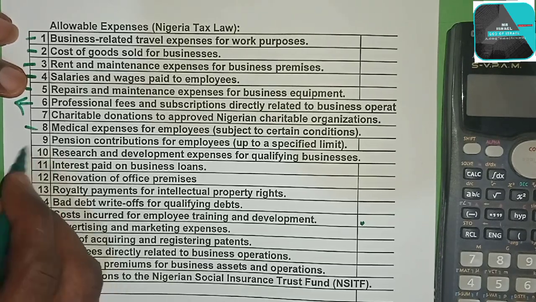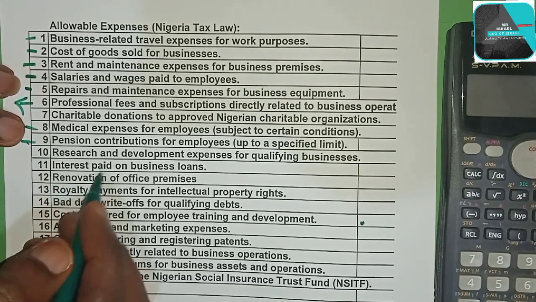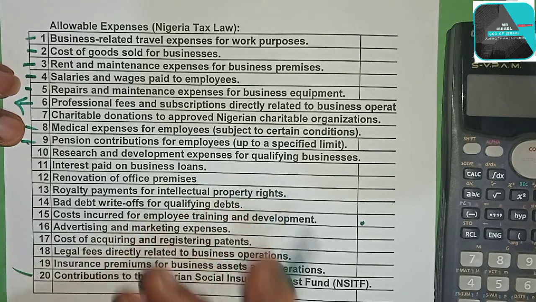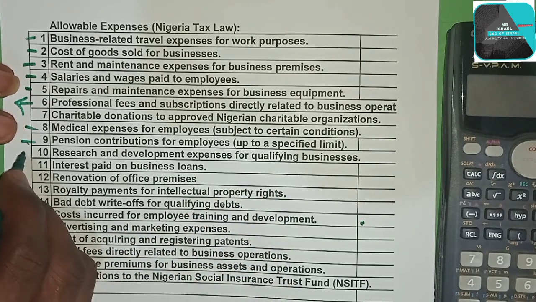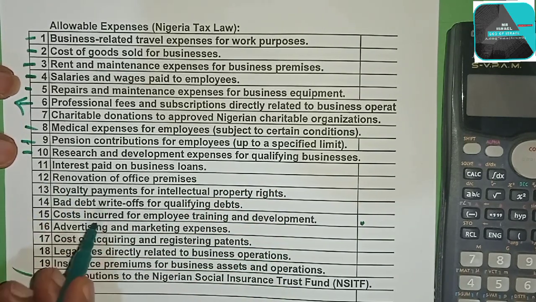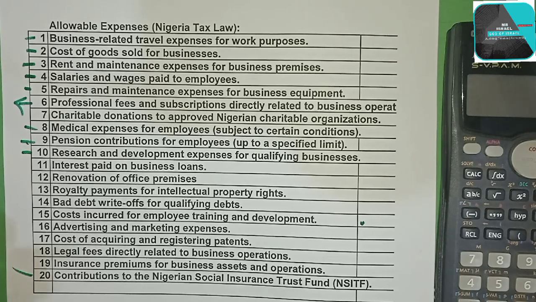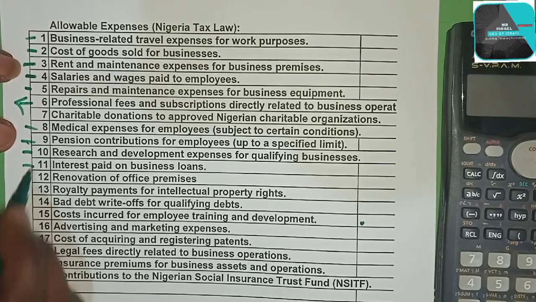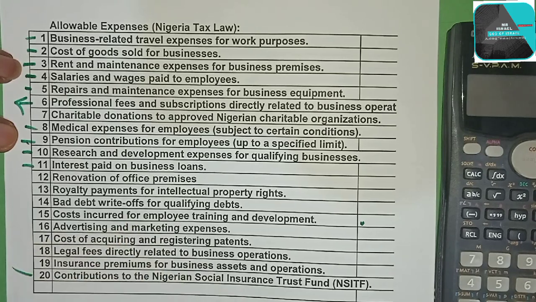Pension contribution is key, allowable. Research and development expenses for qualifying purposes are allowable. Interest paid on business loan is allowable. You collected a loan for the purpose of the business from the bank, and the bank said that you are going to pay a particular amount of money as interest. That interest on top is allowable because it's for the purpose of the business. So it's allowable.